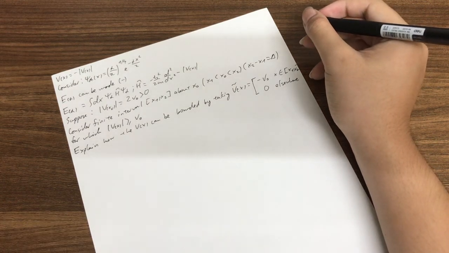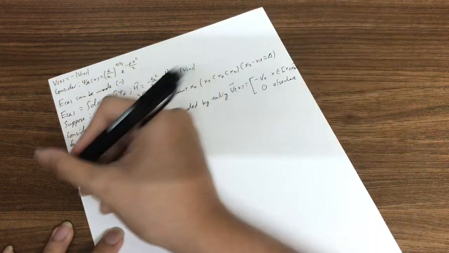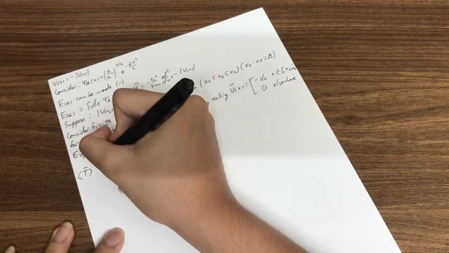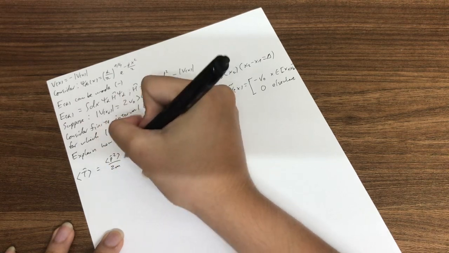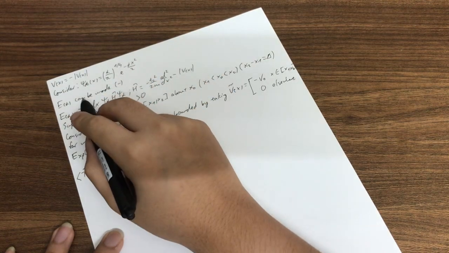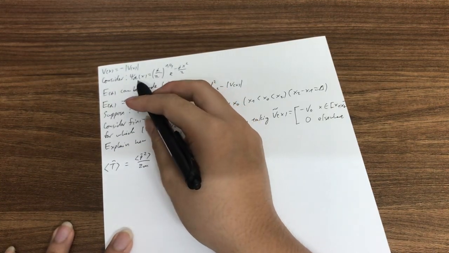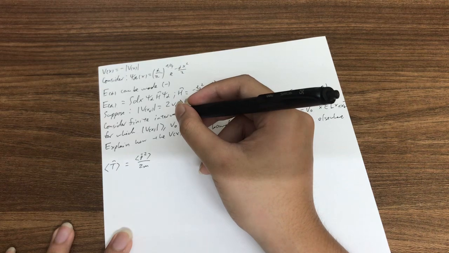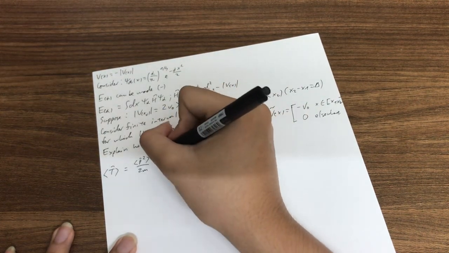Okay, so let's begin by calculating the expectation values of the kinetic and potential terms. This is p squared over 2m, and you see that this function is identical to what we did before in previous videos.